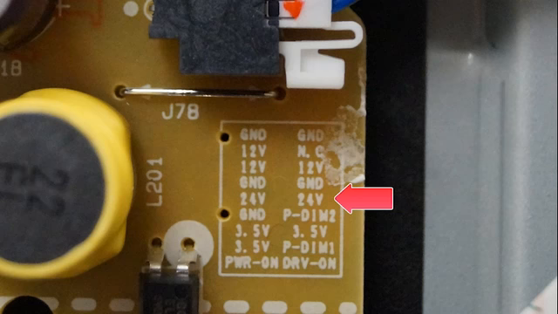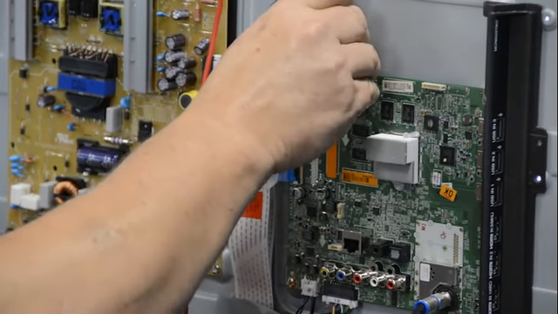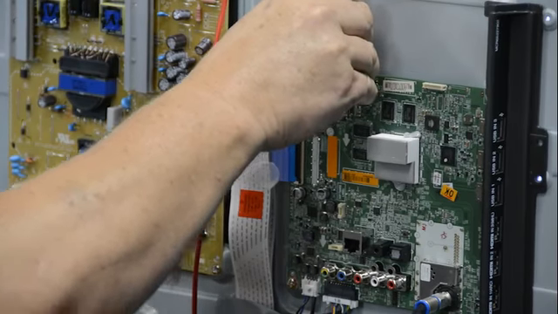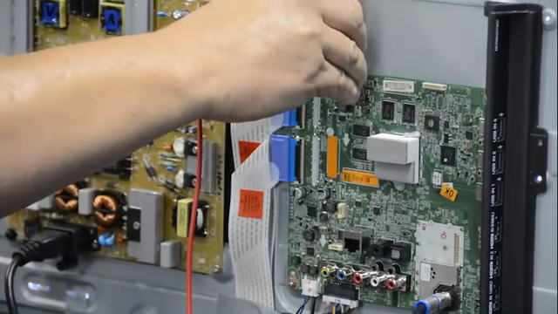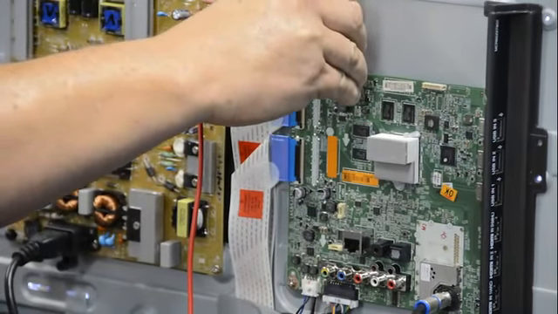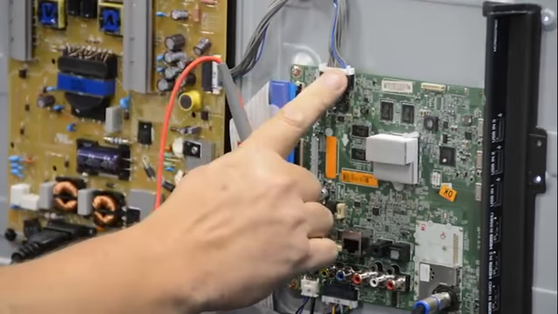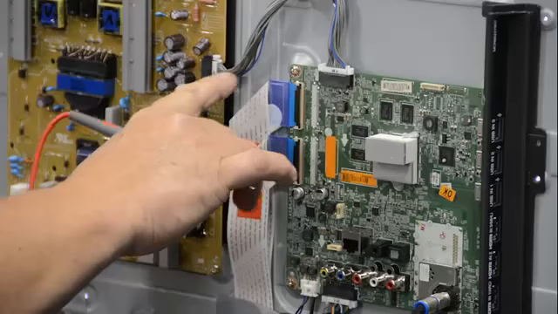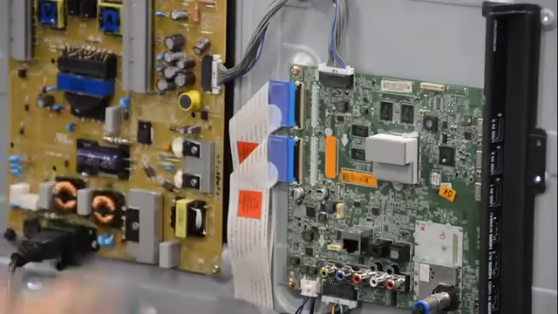Count up on that: 1, 3, 5, 7, 9, and 10. 9 and 10 is our 24-volt supply. First check is just confirm 1, 3, 5, 7, 9, and we're going to look for our 24-volt power supply. Confirmed, we have it.